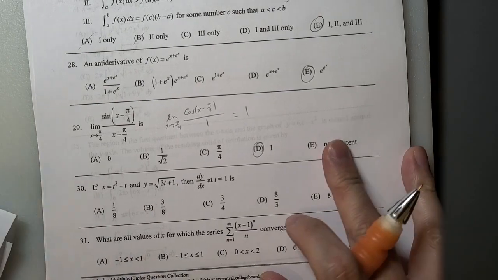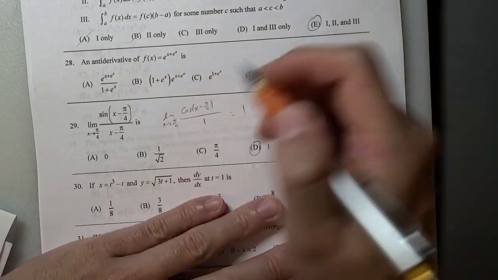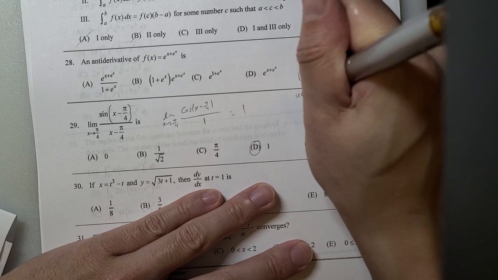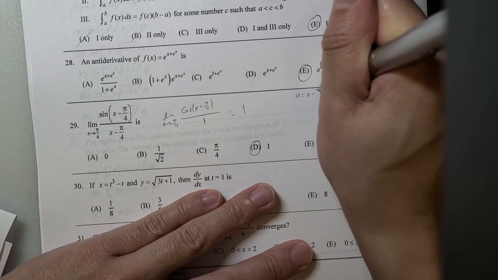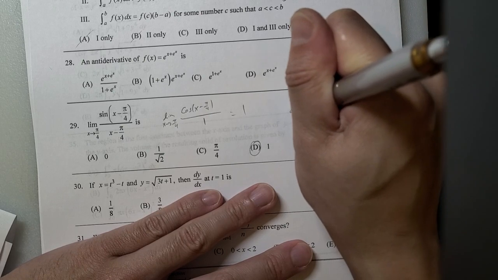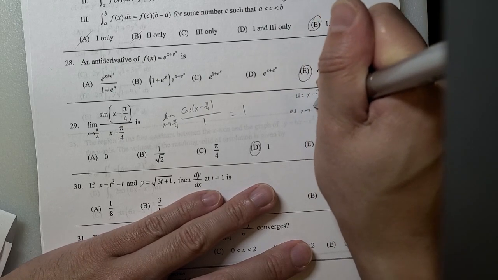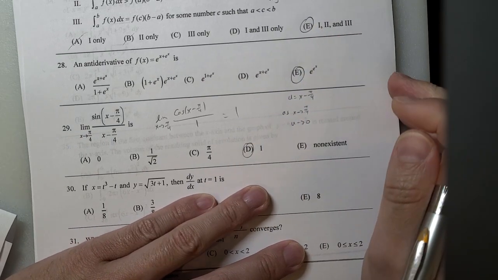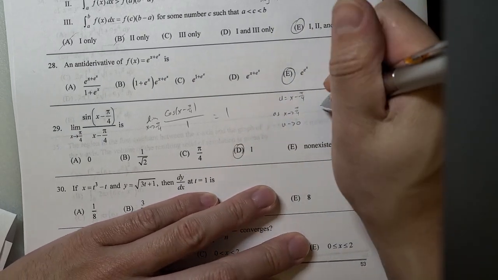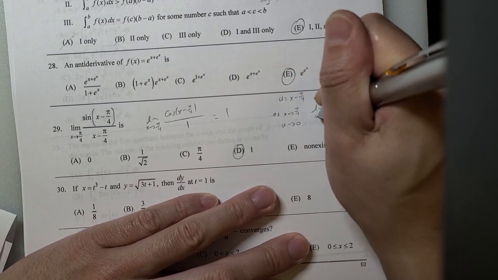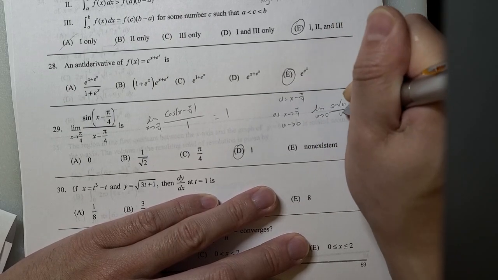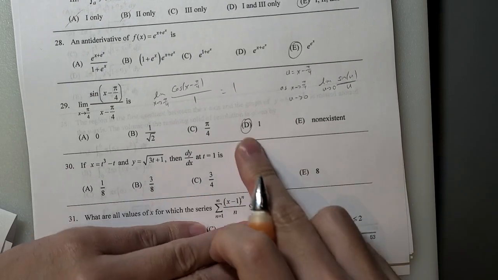Okay? The other way to do it, let me just do it over here. We can make a substitution, like u is x minus pi over 4. So as x approaches pi over 4, u approaches 0 then. Okay? So then the limit becomes limit as u approaches 0, sine of u over u. This is your special trig limit, which is 1. Okay?